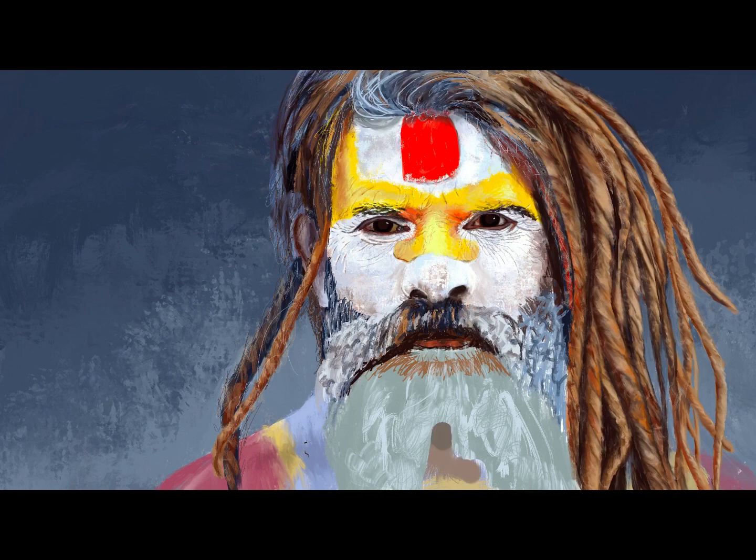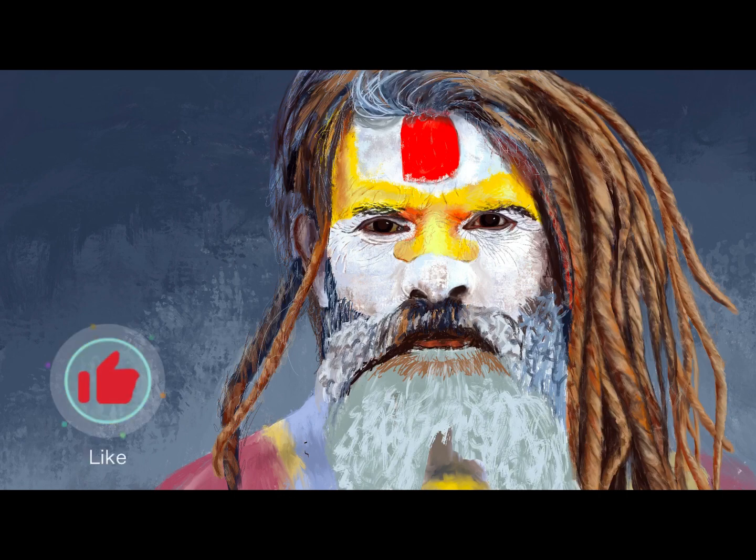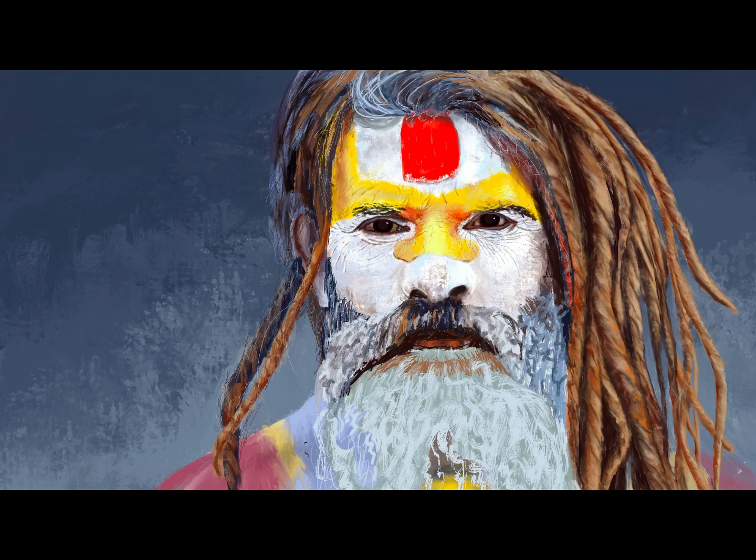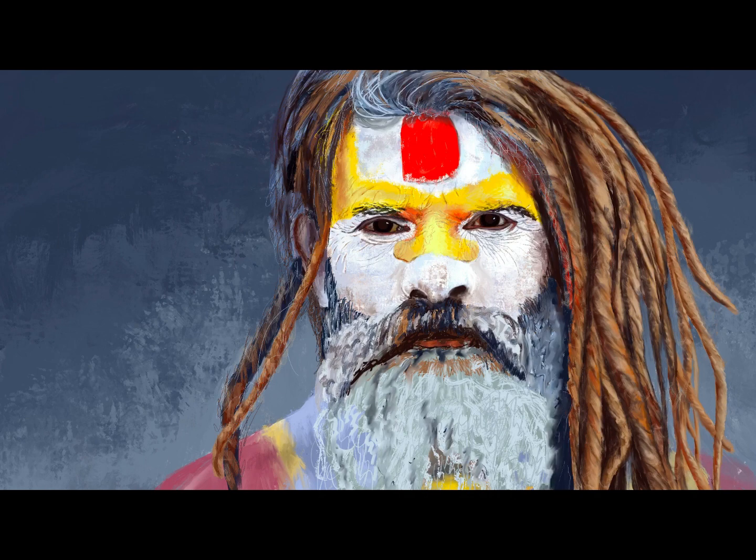Coming back in with some highlights and lowlights. Notice a lot of blue in the beard. Who would have thought, right? But look at how realistic it makes it look.